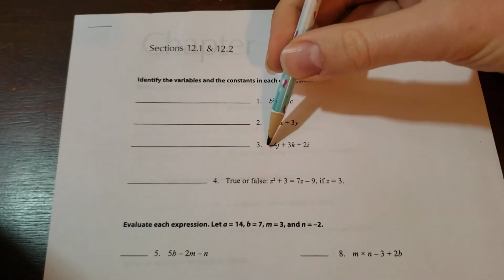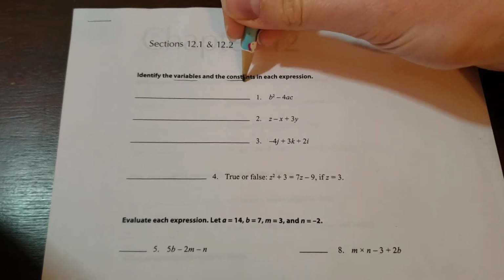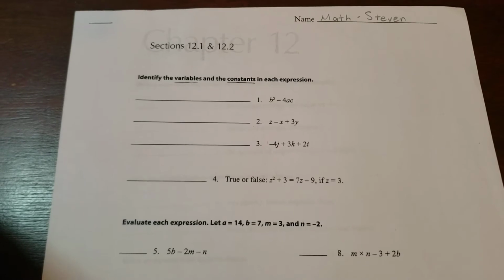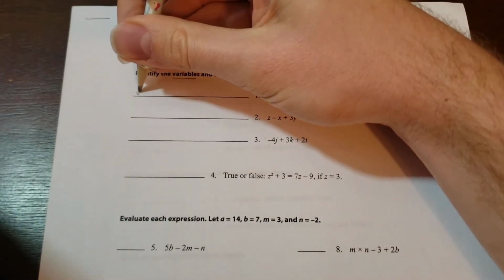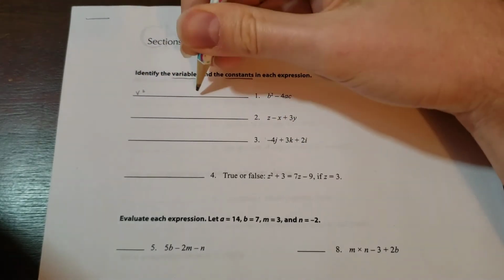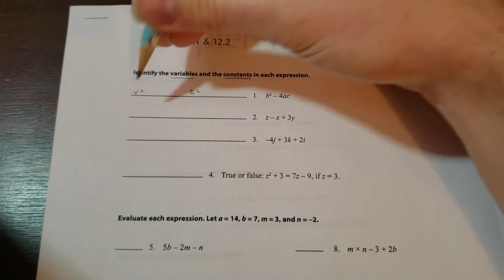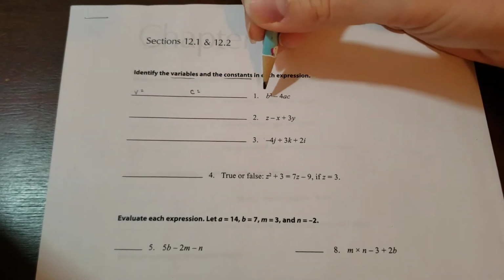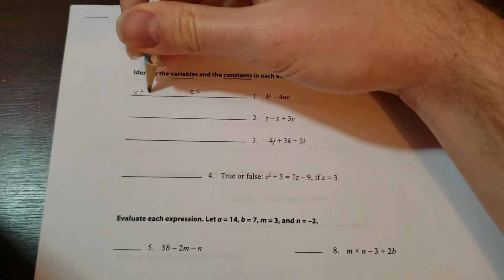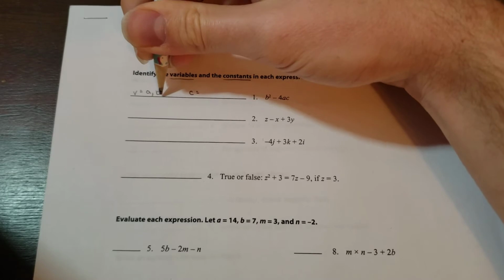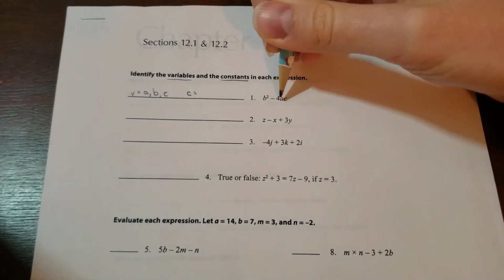For the first three questions, it's asking to identify variables and constants. Now remember, our variables are letters. So I'm just going to say our variables and then our constants. You could actually write the words out. Our variables for number one are B, A, and C. I'm actually going to put them in alphabetical order. And then our constant is 4.